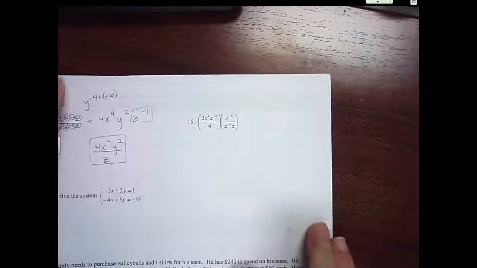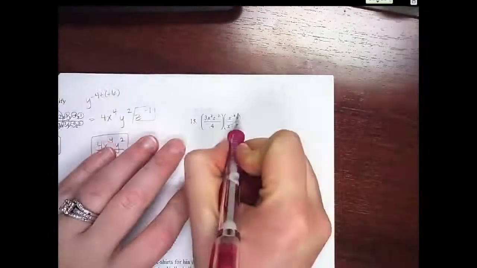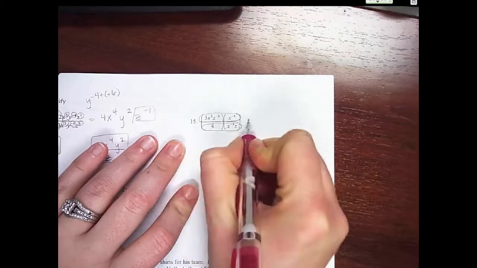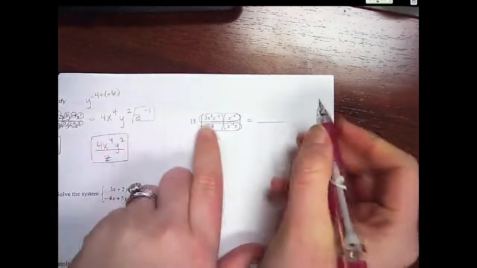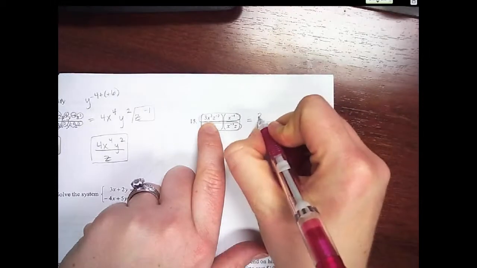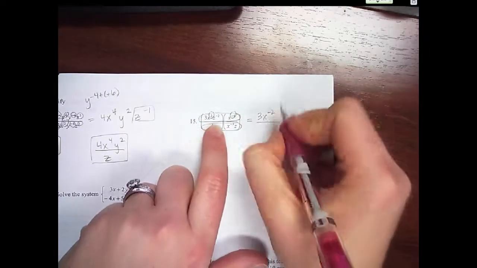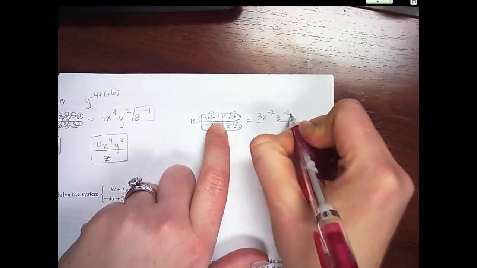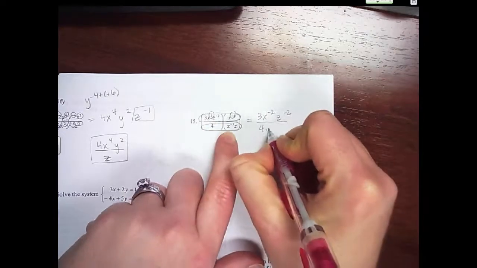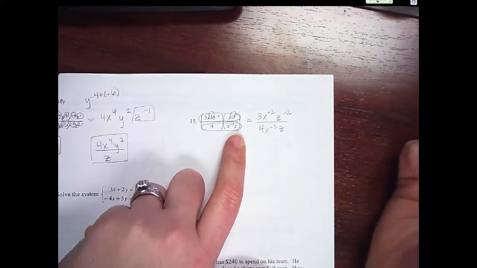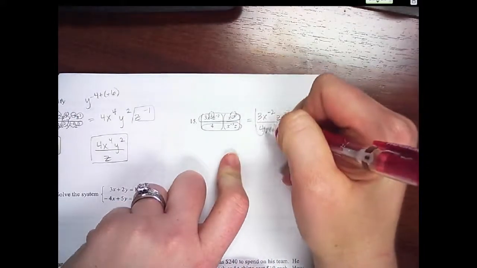Okay, 15. 15 is a weird one, but don't let it confuse you. I'm going to put the tops together, and then I'm going to put the bottoms together. And that way I create one fraction. So on top, if you look at what's on top, I have 3. I'm going to add my x's, so I get x to the negative 2, and then I have this z to the negative 2. On the bottom, I have 4, x to the negative 3, z. Now it's exactly like number 14. Okay, I can't reduce the 3 over 4, so I'm going to leave it.